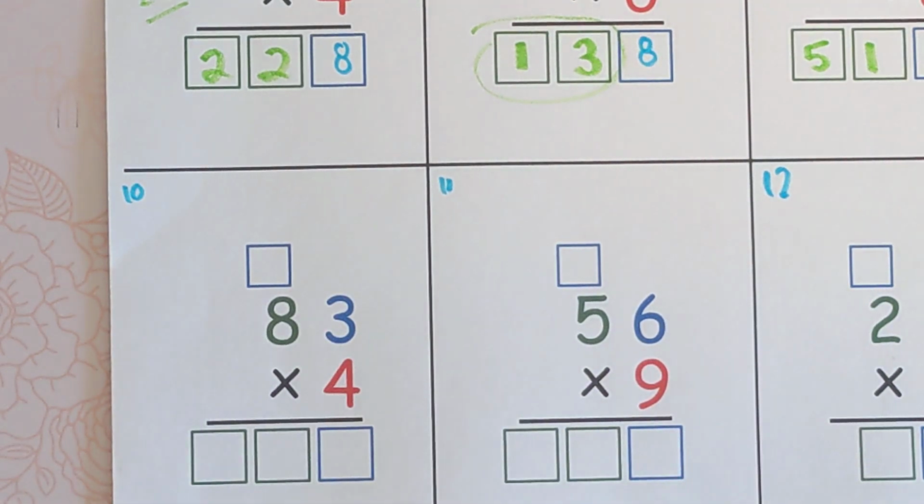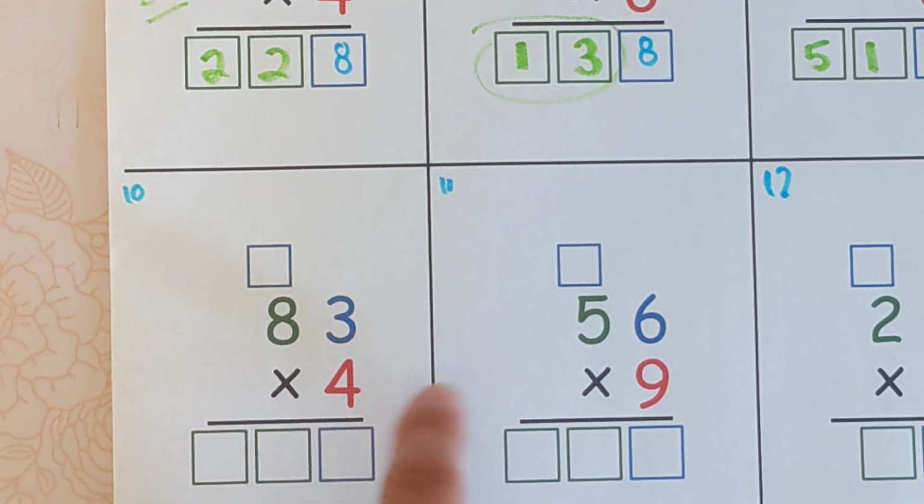All right, we are doing the standard algorithm, 83 times 4. So remember, the 8 and the 3 are two digits of the same number, so they are not going to multiply against one another. They're on the same team. The 4 is a different number. It's on a different row.